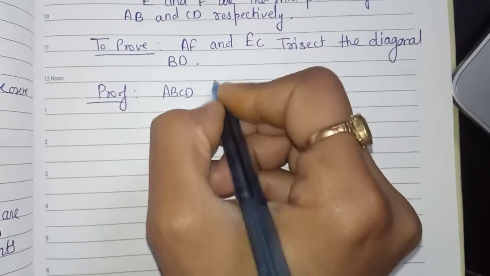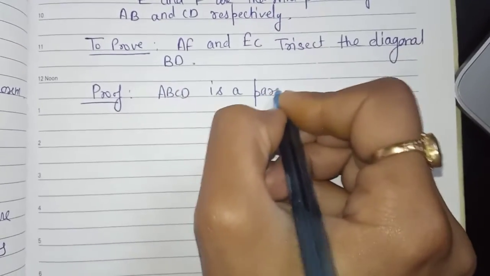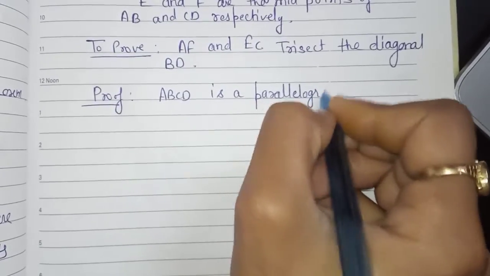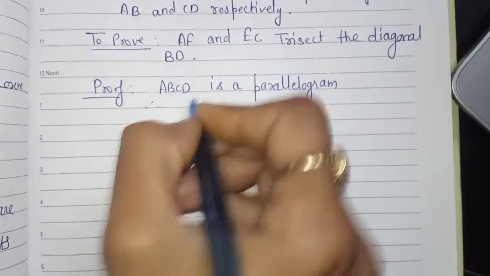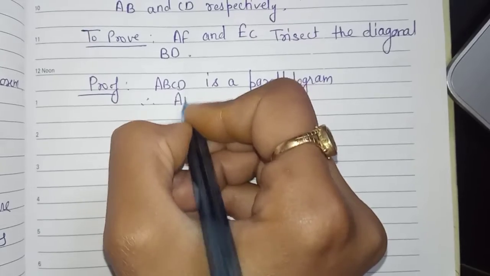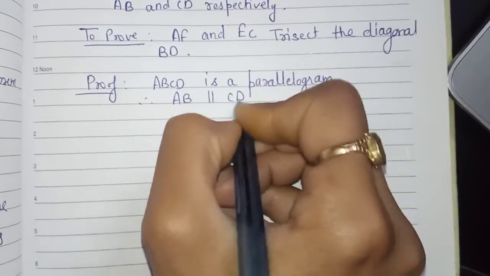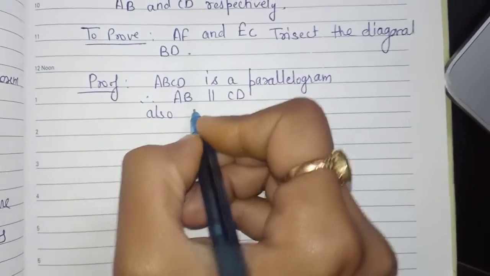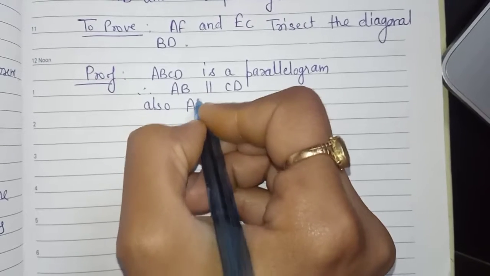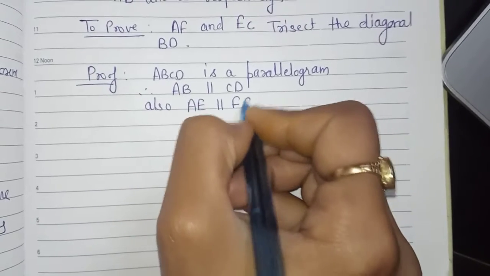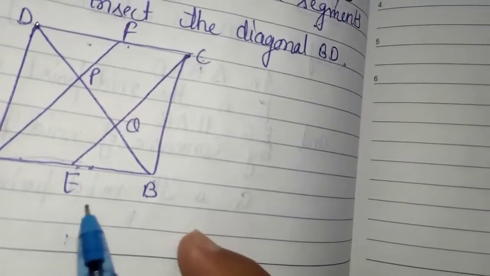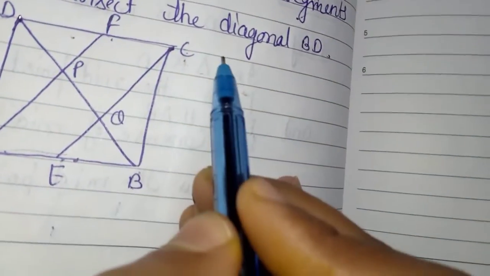As we know, ABCD is a parallelogram. It means in a parallelogram the opposite sides are parallel. So AB is parallel to CD. Also, the half of that, AE will also be parallel to FC.